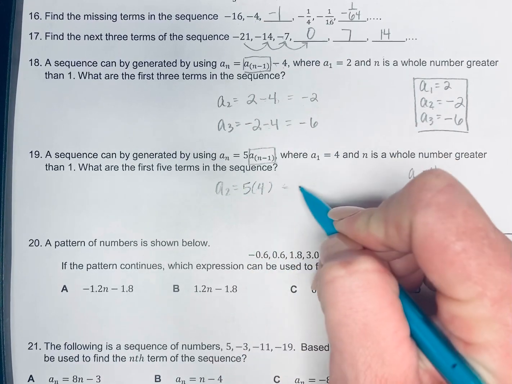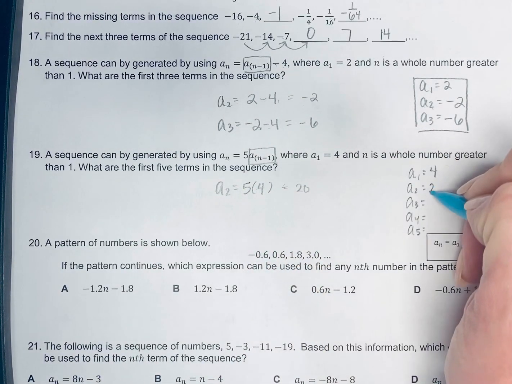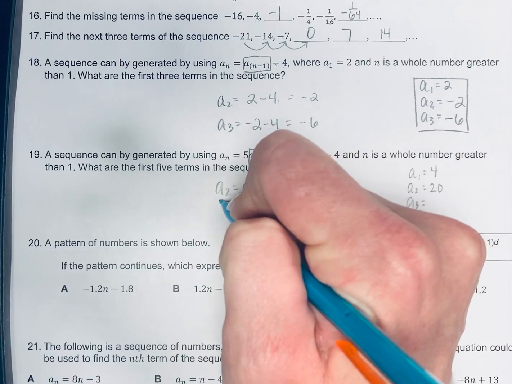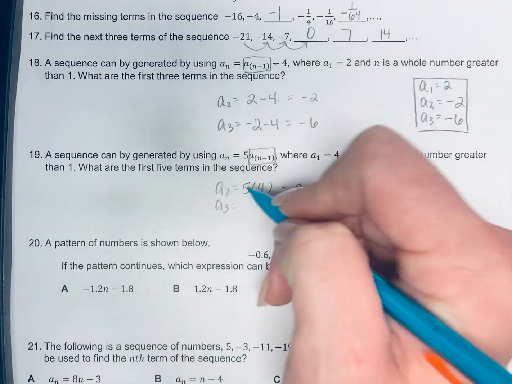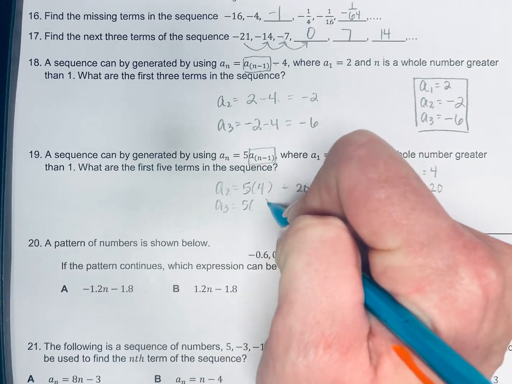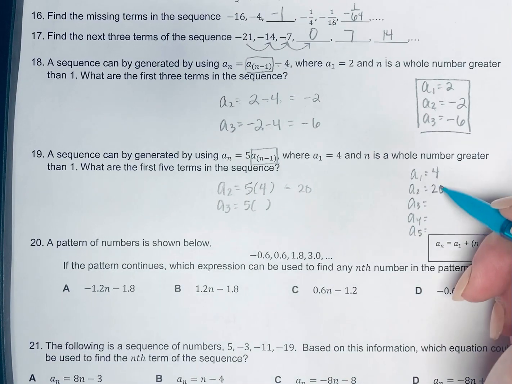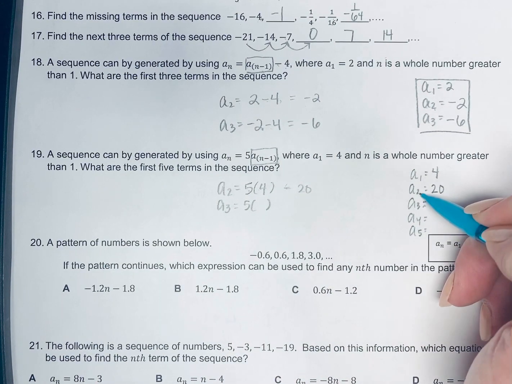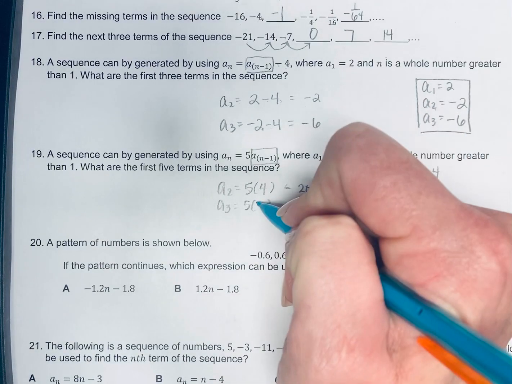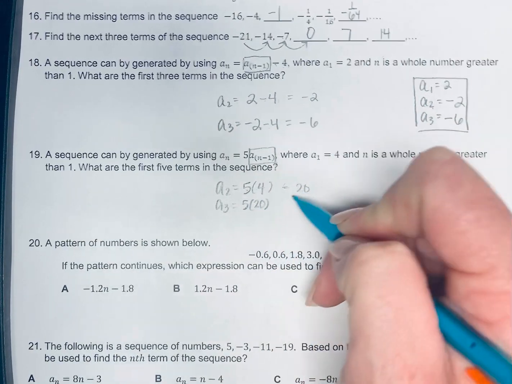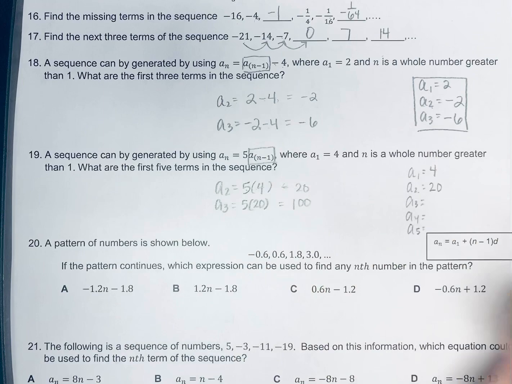5 times 4 is 20. So the second term is 20. All right, let's see the third term. Same thing, we take 5 and we plug in the previous term. Well, the previous term to the third term is the second term. So we plug in 20. 5 times 20 is 100. So that's our third term.